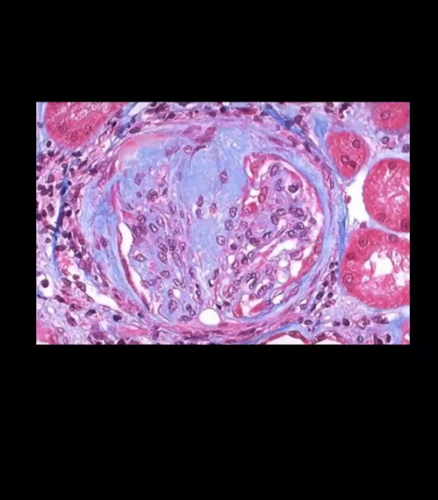Look, this is actually Masson trichrome stain. In Masson trichrome stain, it is highlighting either fibrosis or vascular hyalinosis. It has three colors, and it mainly shows fibrosis, by green color. Okay, very nice.